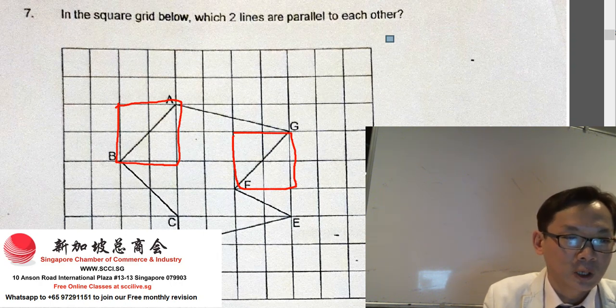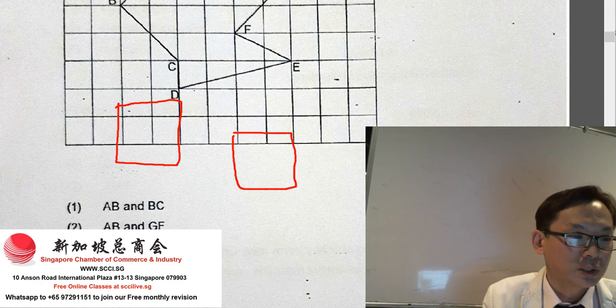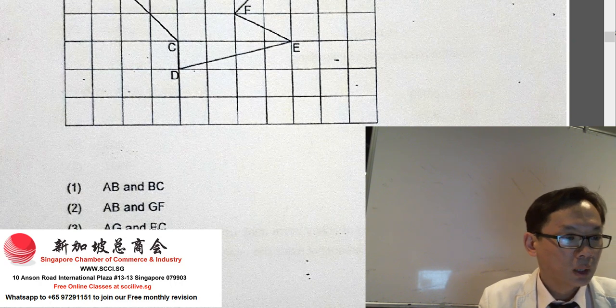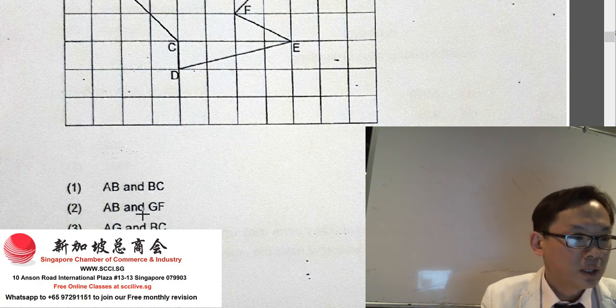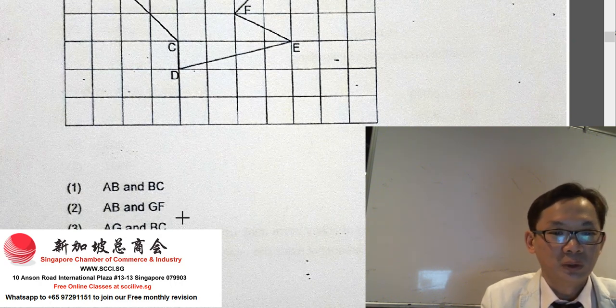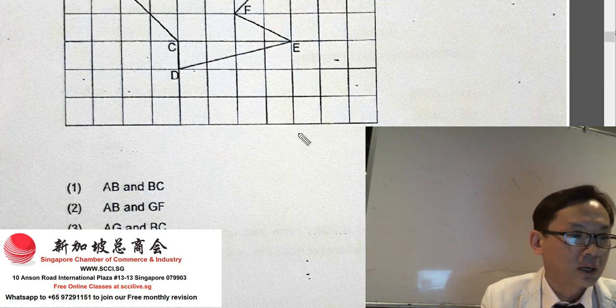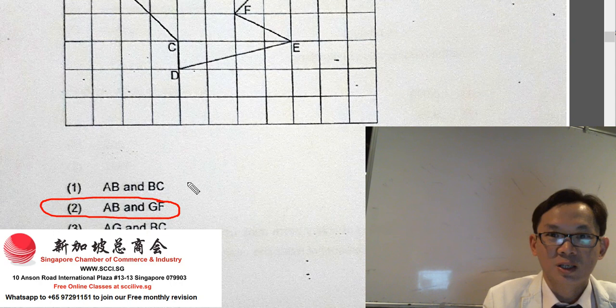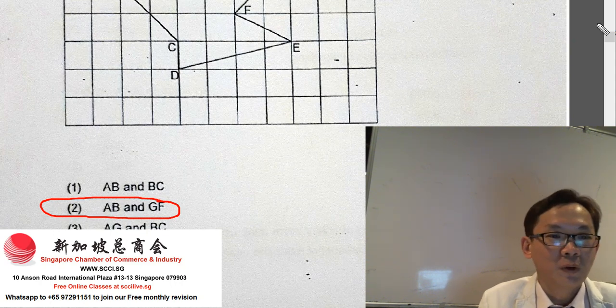Let's scroll down. Do we have that combination? Let me clear away this. A, B, G, F is answer 2. So do you select the right answer? A, B, G, F for this question itself. Now we'll move on to the next question.